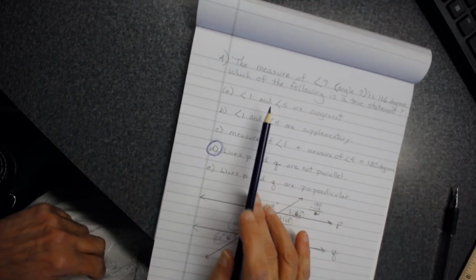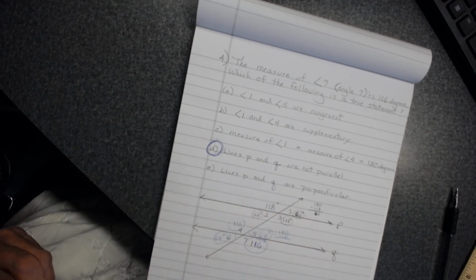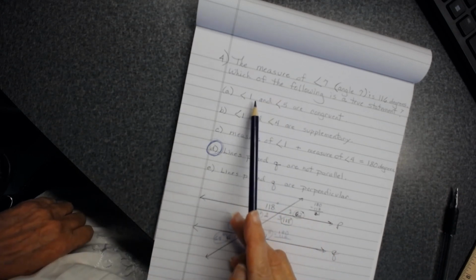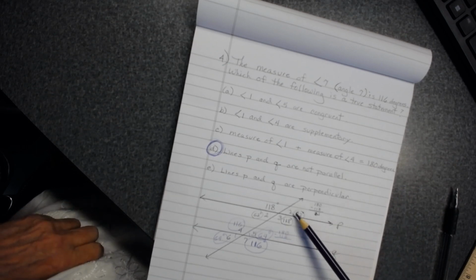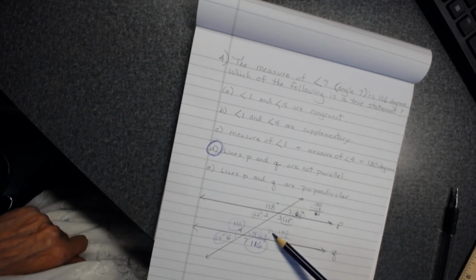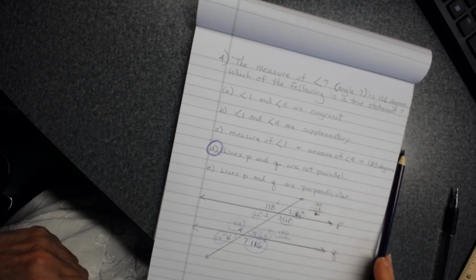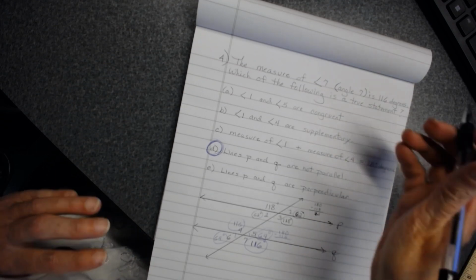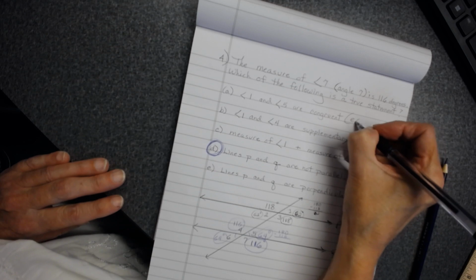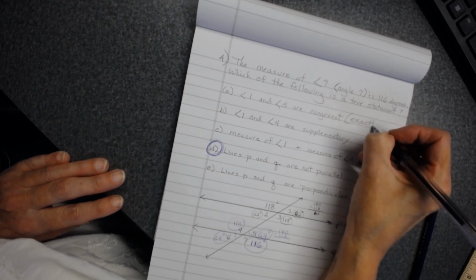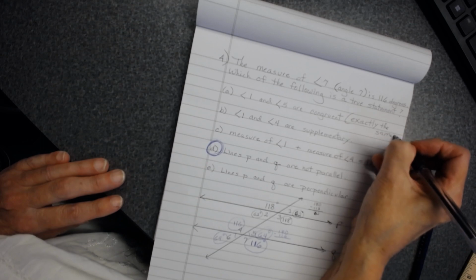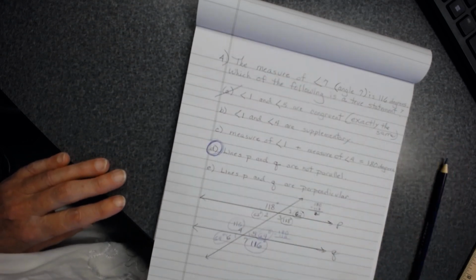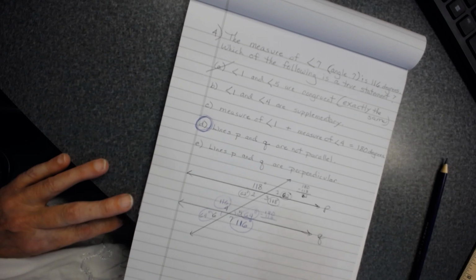Let's look back at our answer choices because we have some vocabulary. Angle 1 and angle 5 are congruent. 1 and 5 are not congruent. Congruent means exactly the same. Exactly the same. And they are not, are they? So that's not a good answer choice.